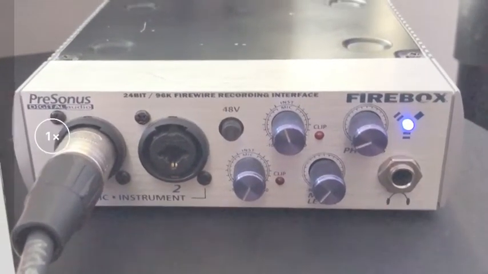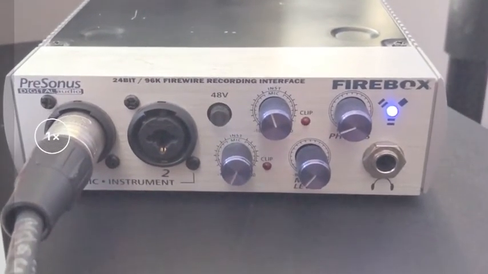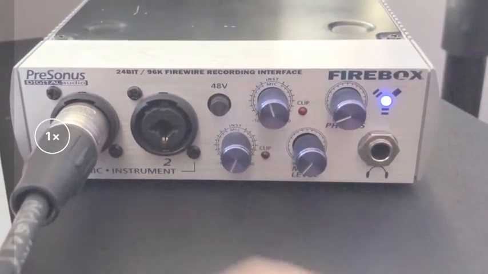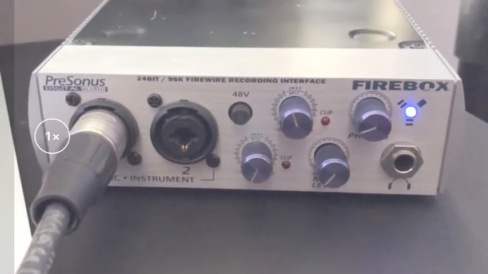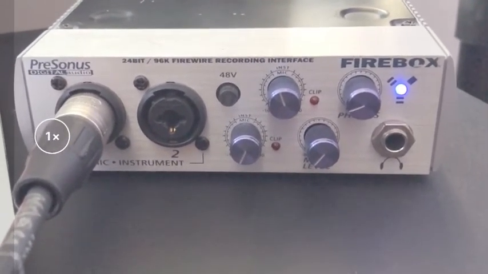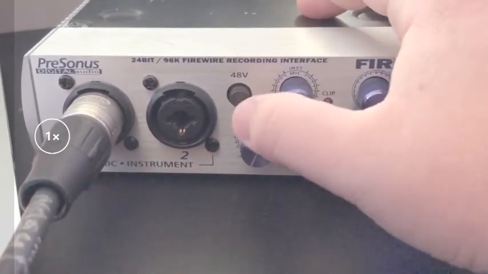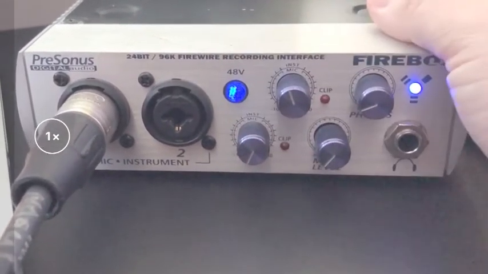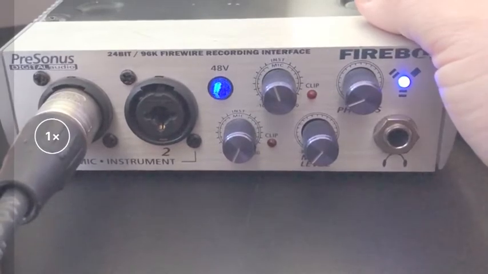Okay, guys, so first thing that we want to do here is making sure that your microphone is plugged in to your interface, okay? And remember, if you're using a condenser microphone of any kind, then you need to hit 48 volts here. You need that phantom power.